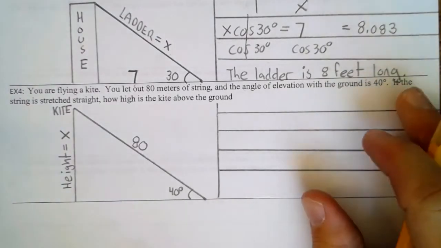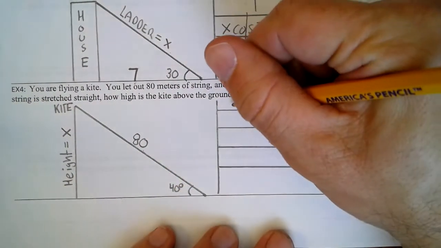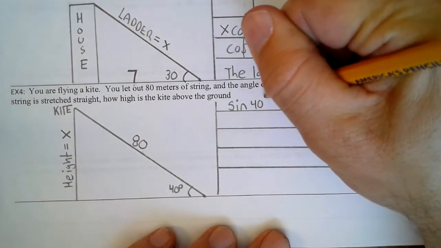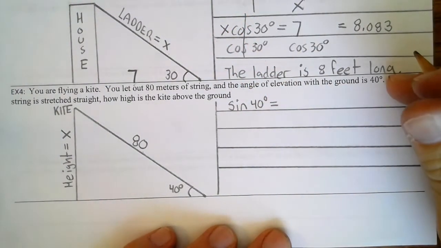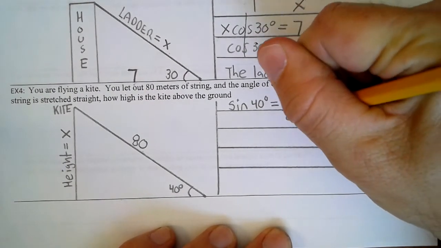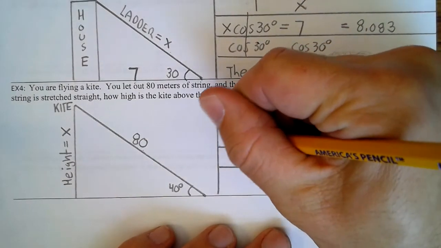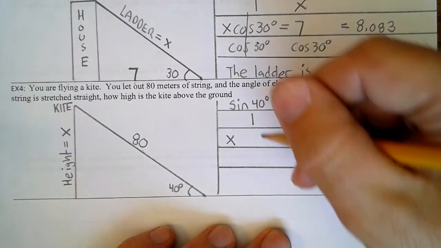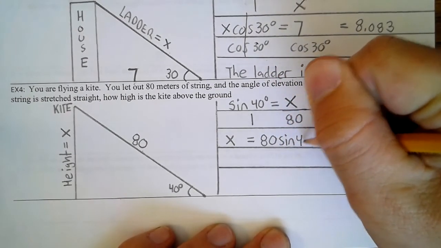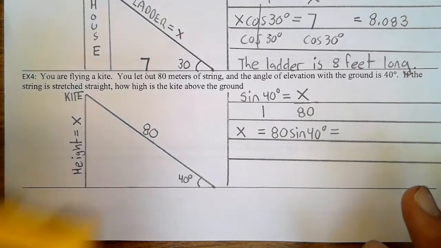All right, so we look at which trig to use. Well, we have opposite over hypotenuse, so we're going to use sine. So sine of 40 degrees equals the height, which is opposite, so x, over hypotenuse, which is 80. We cross multiply, so x times 1 is 1x equals 80 times sine of 40 degrees, which we can plug in our calculator.